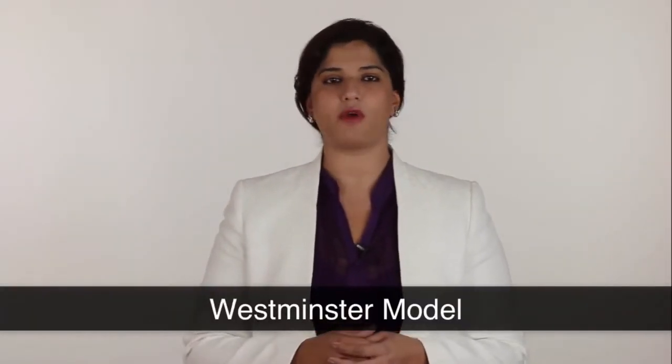In the previous lecture, we have looked at the Constitution as a set of rules and different sources to find these rules. In this lecture, we will look at the constitutional framework as a system of governance and see how the Westminster model is different from other constitutional arrangements.